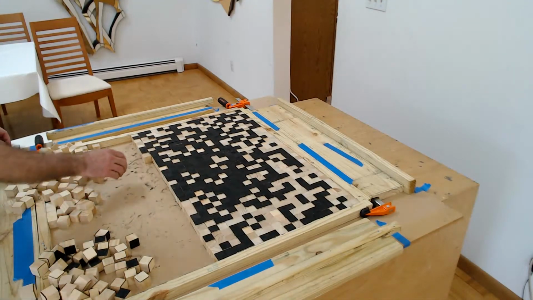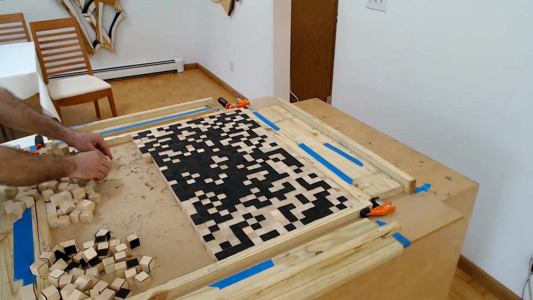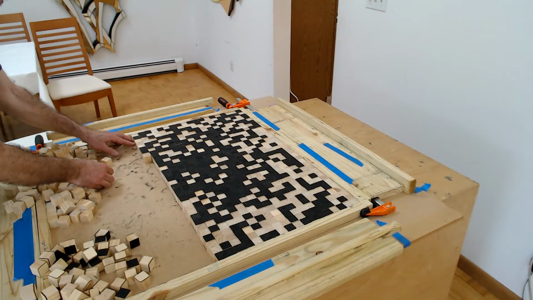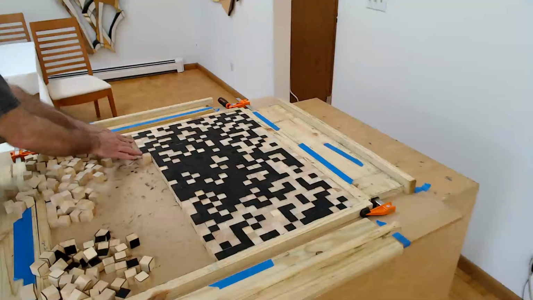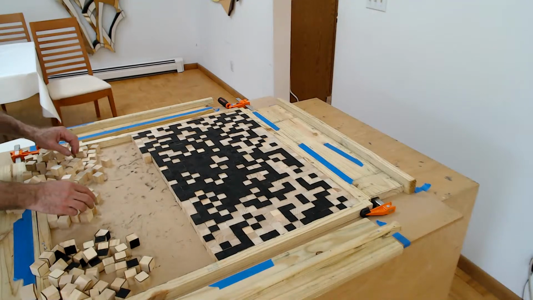Okay. So you're on section 3. How many blocks do you have? I've done 8. All right. Section 3. Black, black, white, white.